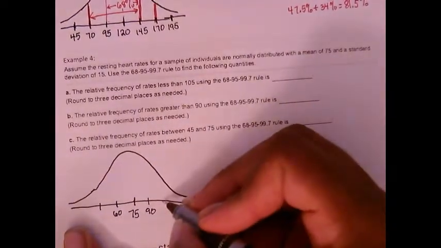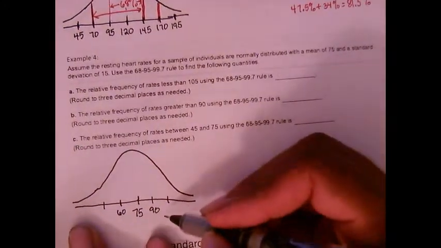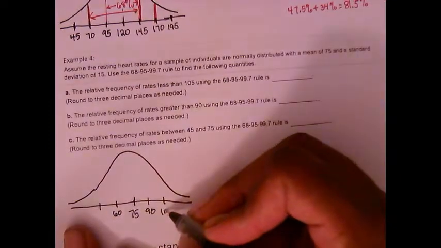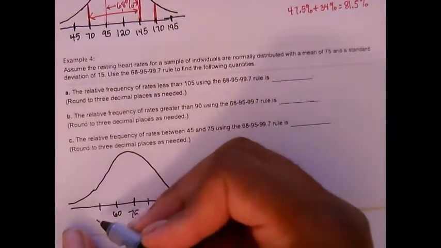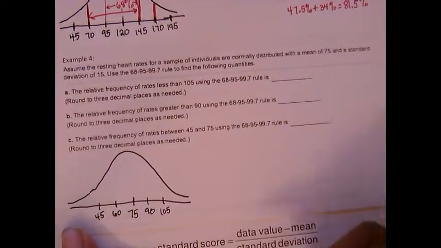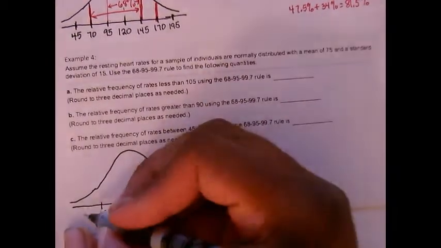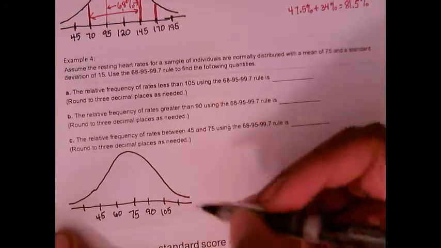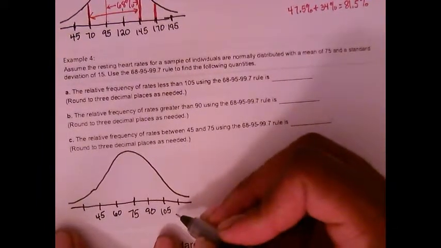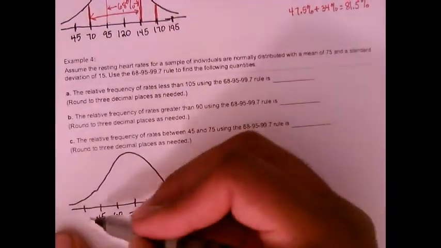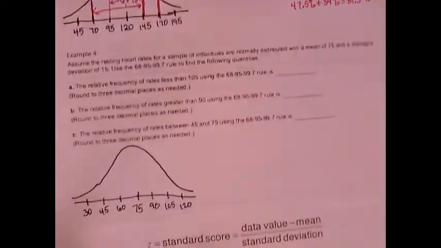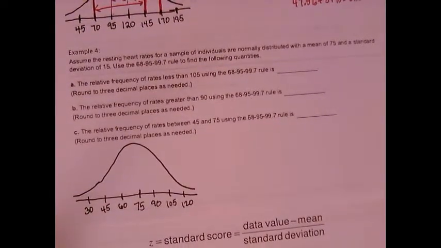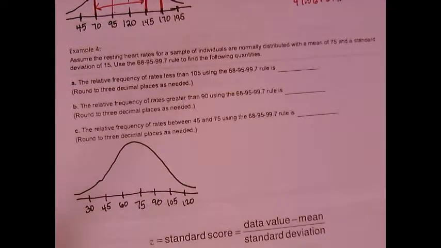And then for 2 standard deviations above and below the mean, well, add 15 to the 90, you're going to get 105. And then to find 2 standard deviations below, subtract 15 from the 60, that'll give you 45. And then next, 3 standard deviations above and below. Well, above the mean, add 15 to the 105, you'll get 120. And then 3 standard deviations below, subtract 15 from the 45, you'll get 30. Okay, so now let's answer part A by finding out the relative frequency of rates less than 105.